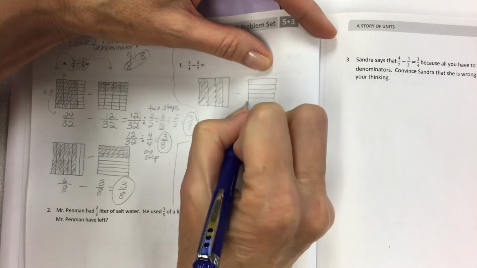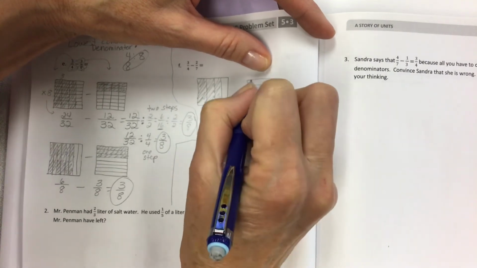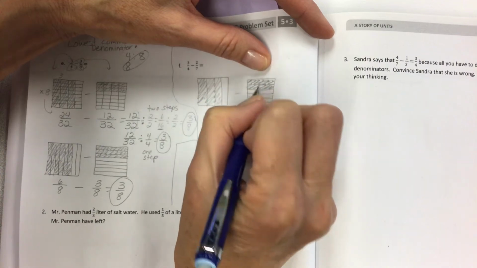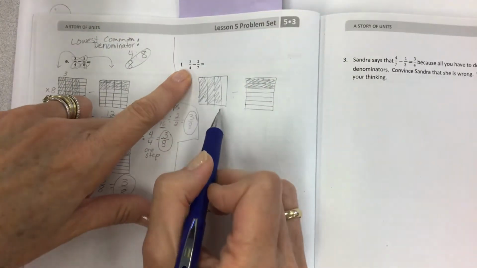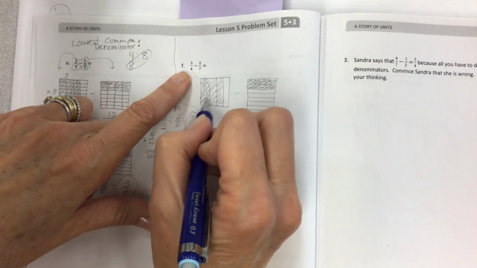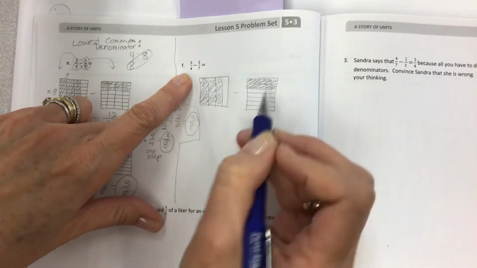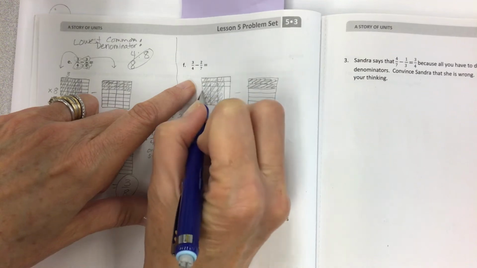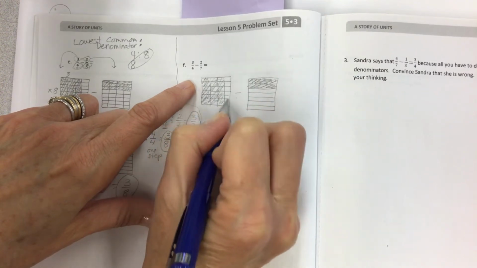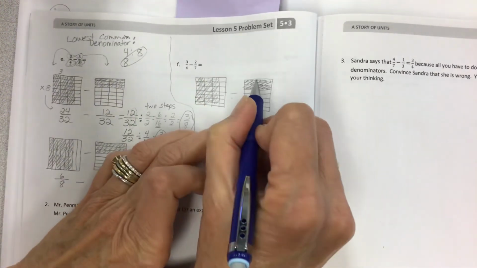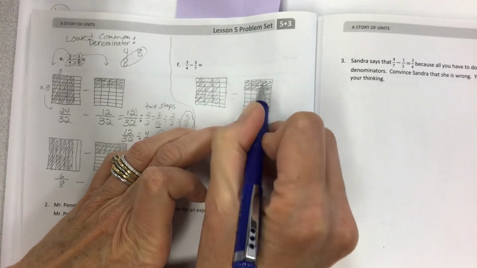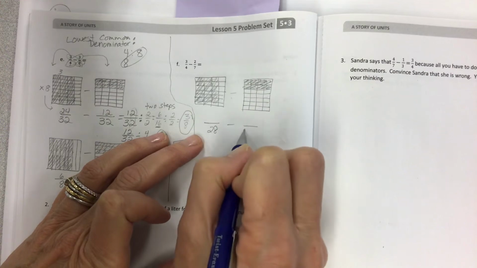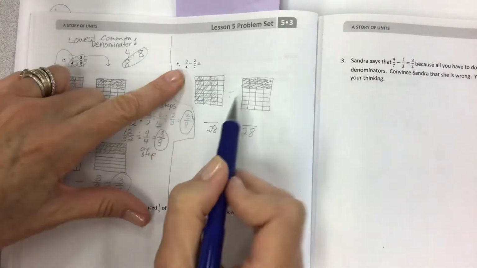1, 2, 3, 4, 5, 6, 7, 2/7. 2 are shaded. And again, these don't have anything in common that's really low like 4 and 8 did. So I'm going to have to go ahead and put my 7ths right over the top. 3, 4, 5, 6, 7. And put my 4ths over the top of this one. And know that 28 is my common denominator.